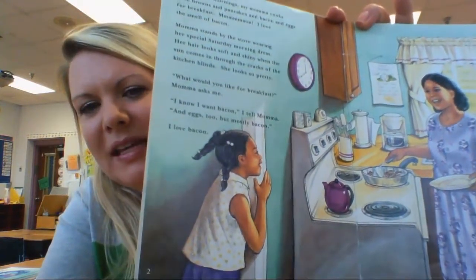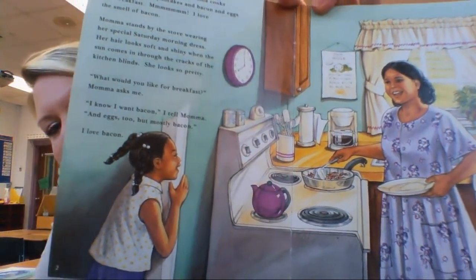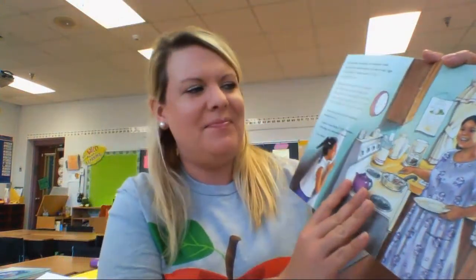So look closely. There's a little girl and her mom. We can see Mom frying some bacon in the kitchen.